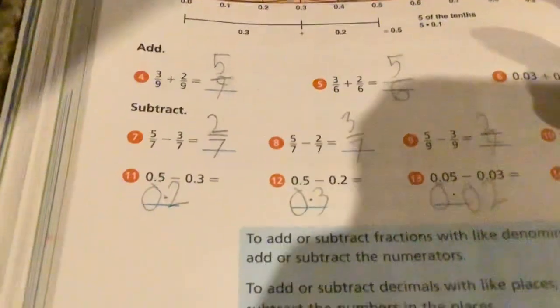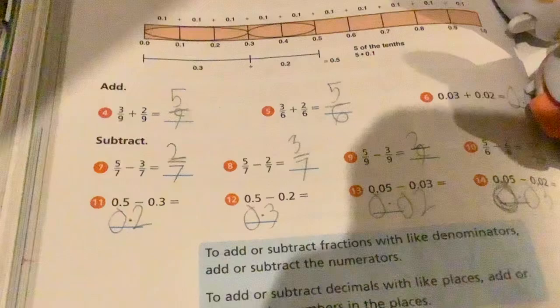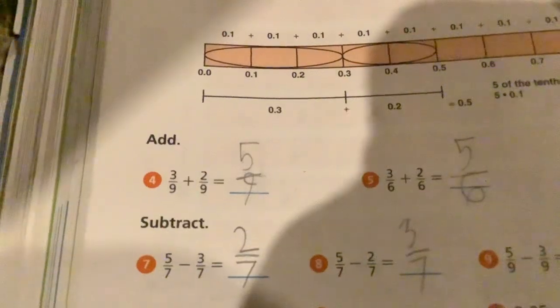Now what we're going to do is add, subtract, and compare fractions and decimals of the same units, which is pretty easy because the denominators and the decimal places are all the same. Now we need to add the fractions below. 3/9 plus 2/9. How do we get the answer?